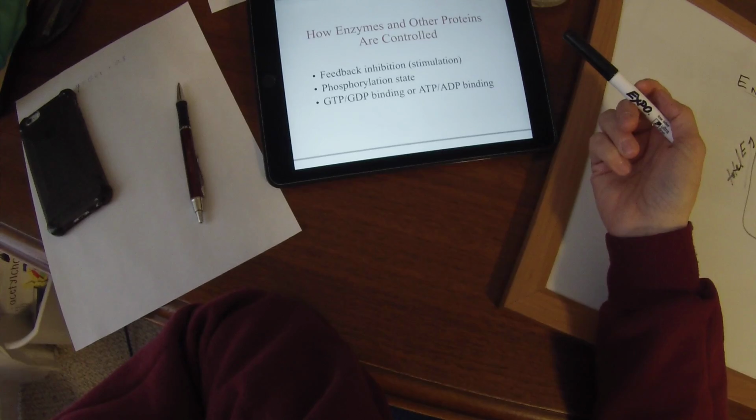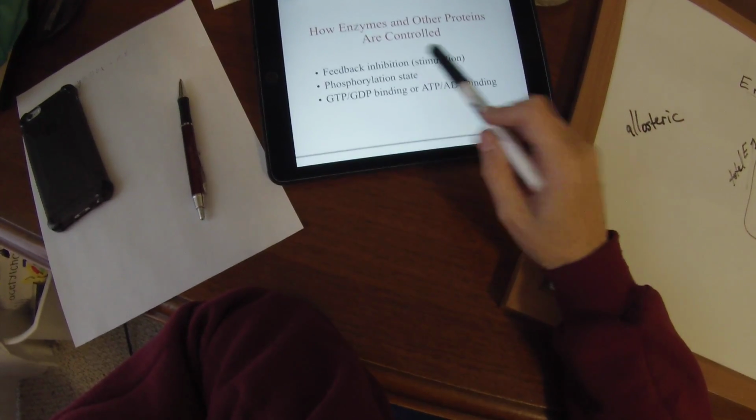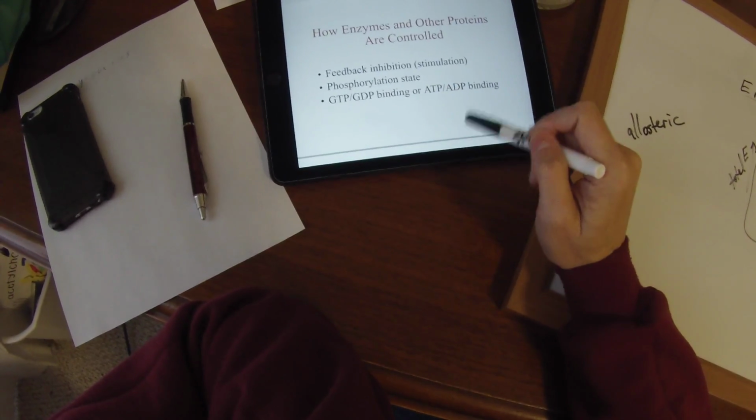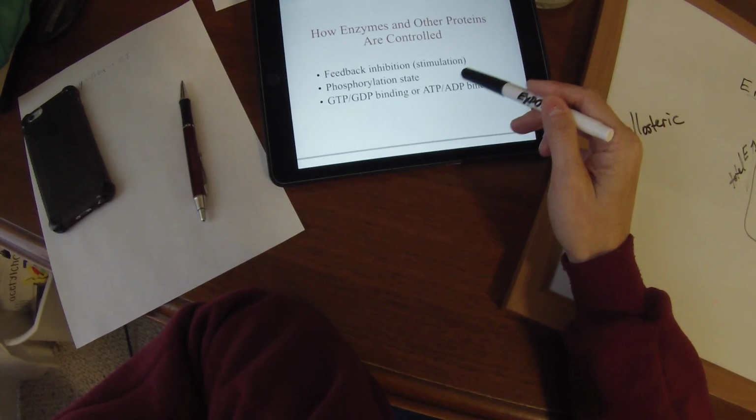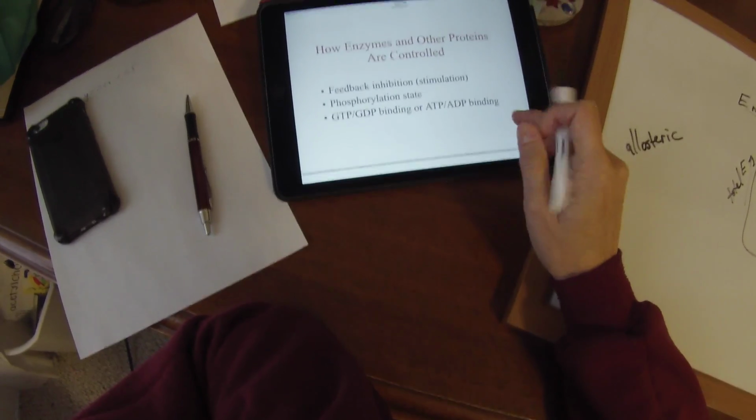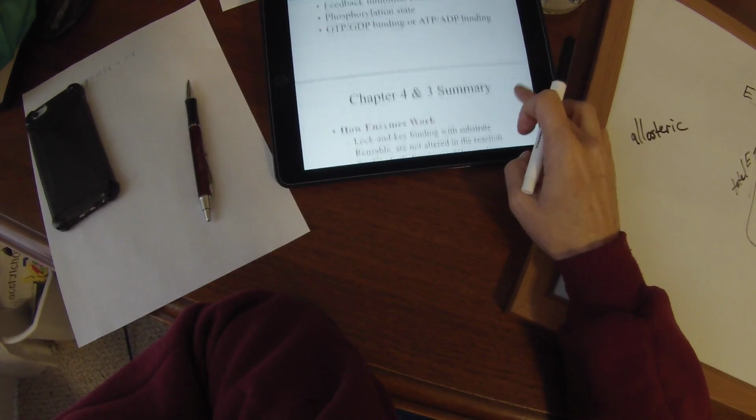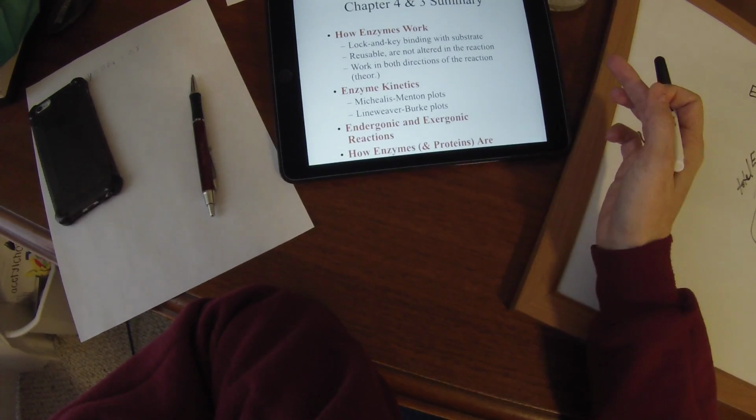So we've talked about three ways that we control proteins: feedback inhibition, their phosphorylation state with the kinases and the phosphatases, and then GDP, GTP binding. Ta-da!